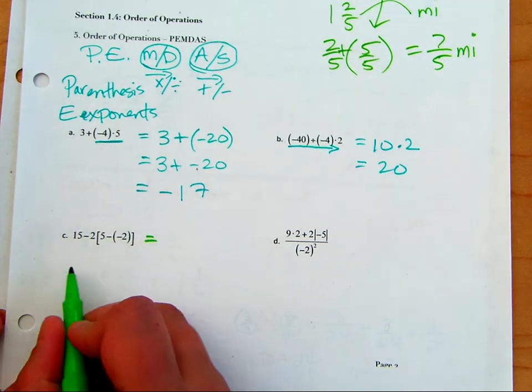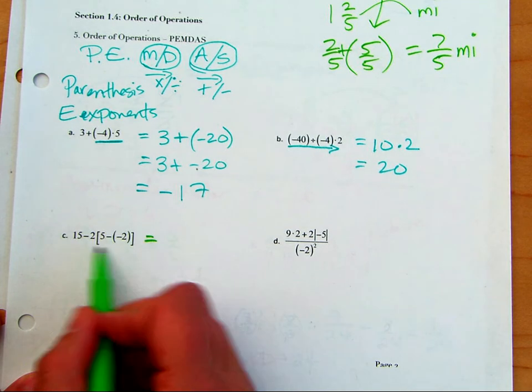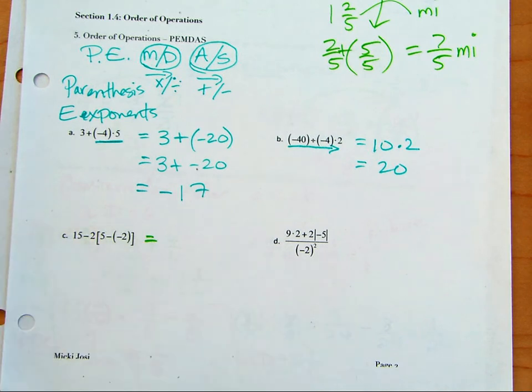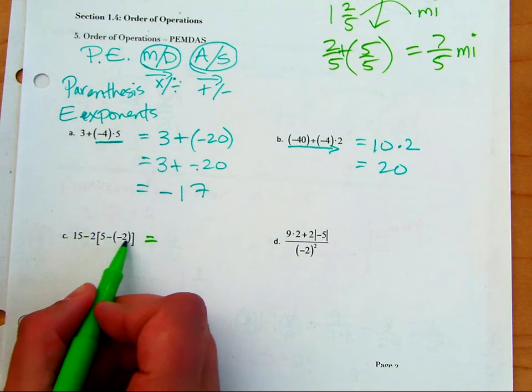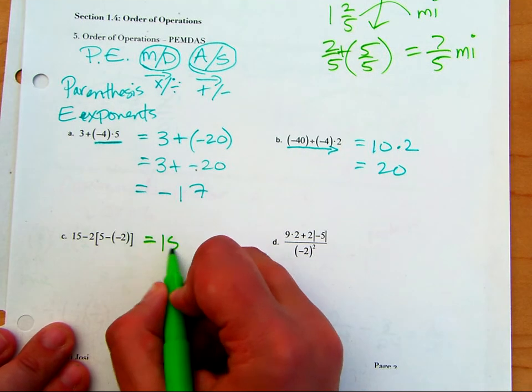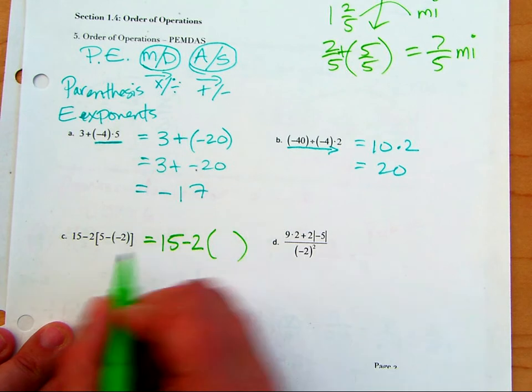And then what about this one right here? What would I do first? Yes, and a lot of people will make the mistake of doing this. Why am I not going to subtract those two numbers first? Yes, I have to multiply the 2 by whatever this is. Well, I don't know what this is because I haven't simplified it yet, right? So this is the idea of simplifying. We have 15 minus 2 times what? What am I going to multiply the 2 by?